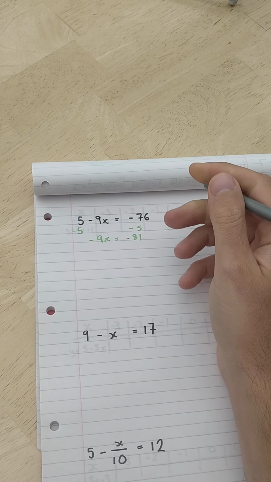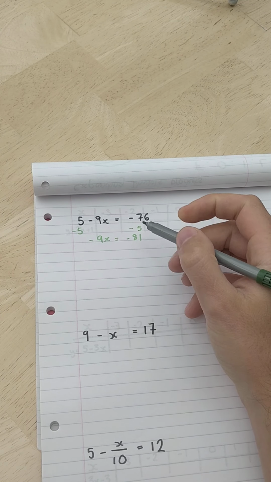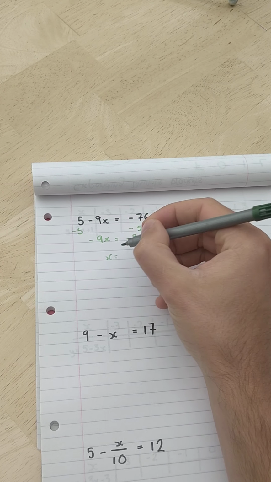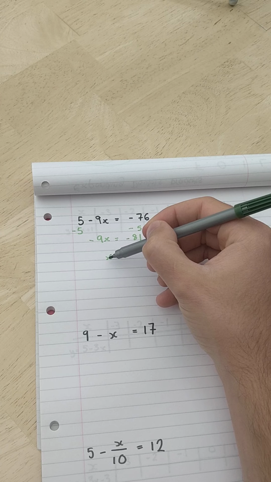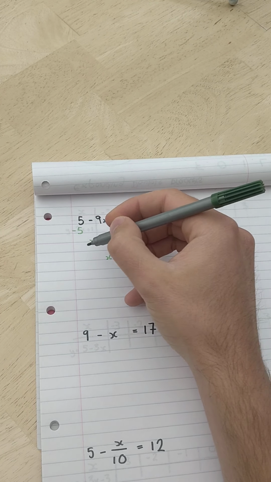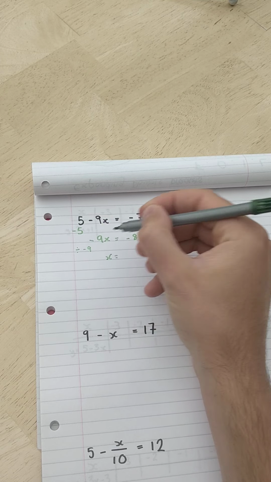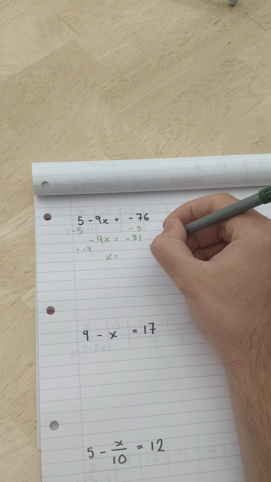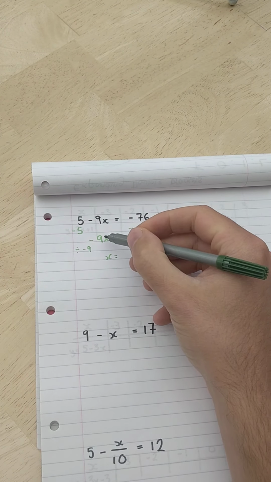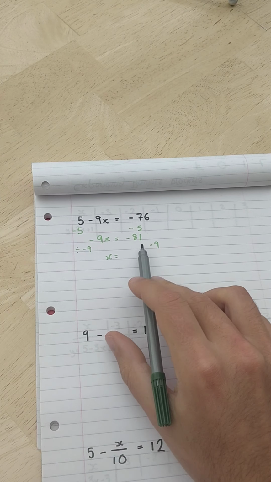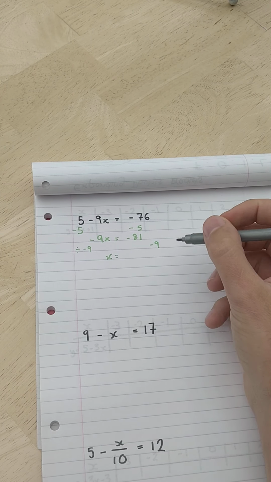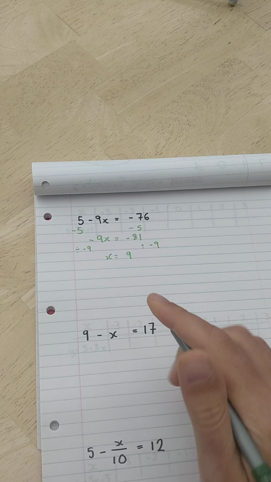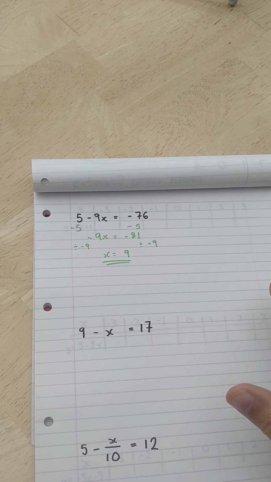Okay? Now, if you're aware of your times tables, you're going to know that 9 goes into 81. They're trying to give you a whole answer here. Okay? Now, you want 1x on its own. Okay, you don't want negative 9x, you want just 1x on its own. So here you're going to divide by negative 9. Okay? And if you divide that side by negative 9, you have to divide this side by negative 9. So this gives us one single positive x on this side, and negative 81 divided by negative 9 is positive 9. Okay? So that is how you would do that kind of question.